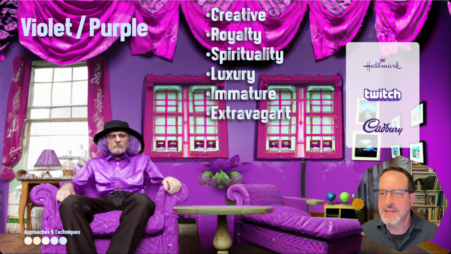Purple. So we see this in brands like Hallmark, Twitch, Cadbury. There's a variety of others. It can be very creative. It can also be associated with royalty. Spirituality also comes up. Nobility, royalty, power, ambition. These are associations. Can also be considered luxurious as well. And in some ways, when used in certain ways, it can be immature. It can be considered a kid's color in some ways. Can also be considered extravagant, like too much color.